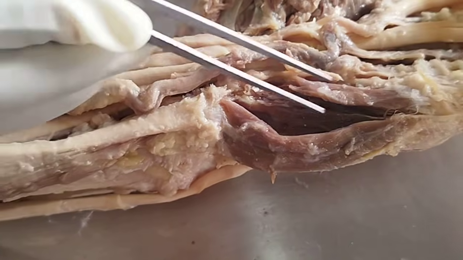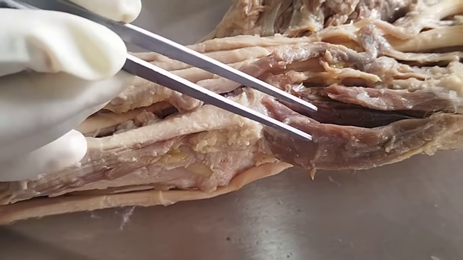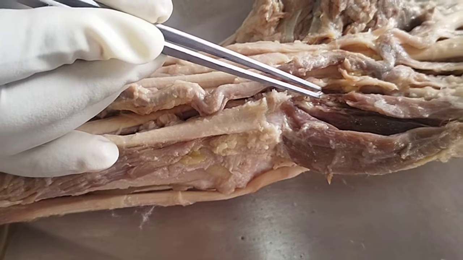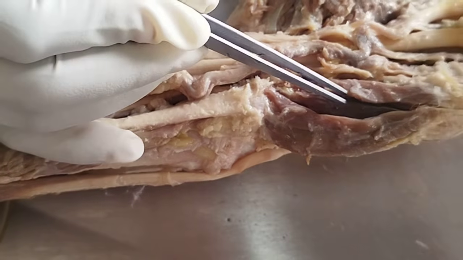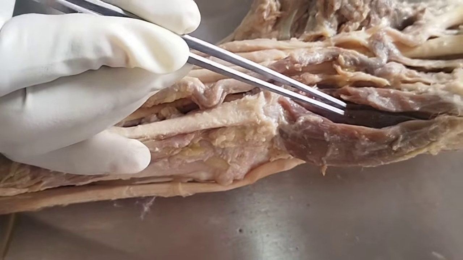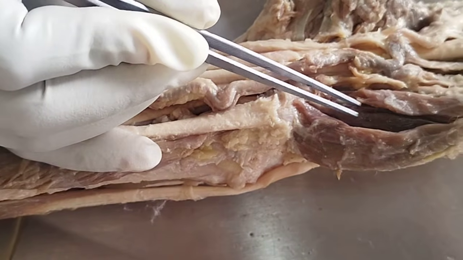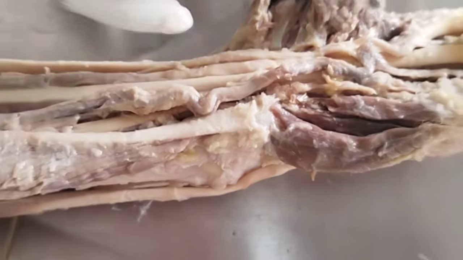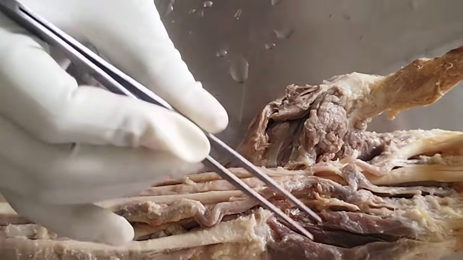These are the 4 muscles supplied by the ulnar nerve. The superficial branch supplies the palmaris brevis. The remaining 3 hypothenar muscles are supplied by the deep branch of the ulnar nerve. So hypothenar 4 muscles, thenar 4 muscles, 8 muscles.